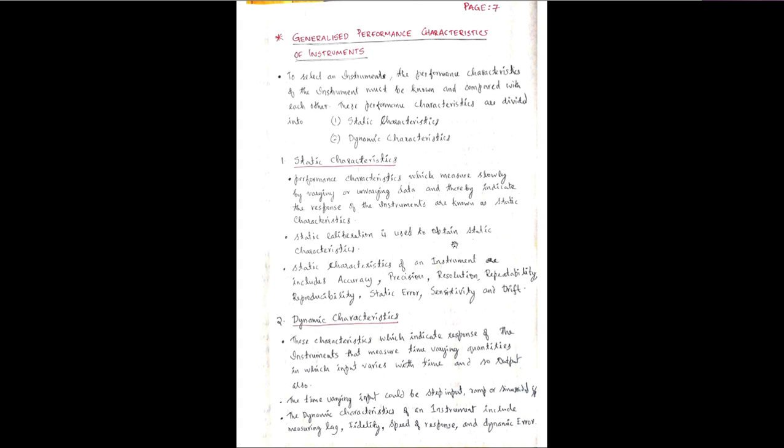Static calibration is used to obtain static characteristics, and the static characteristics of an instrument include accuracy, precision, resolution, repeatability, reproducibility, static error, sensitivity, and drift. Okay, these are the static characteristics of an instrument. Here in static characteristics, at a time instant, or an unvarying data is measured. Okay, next one is dynamic characteristics.